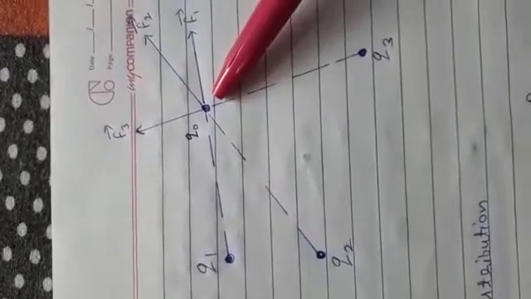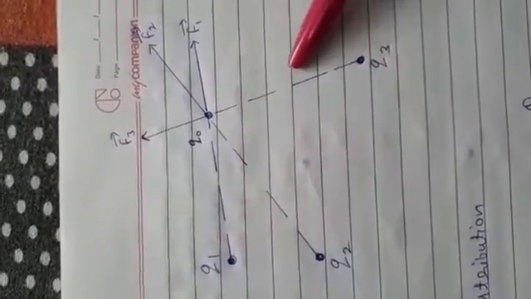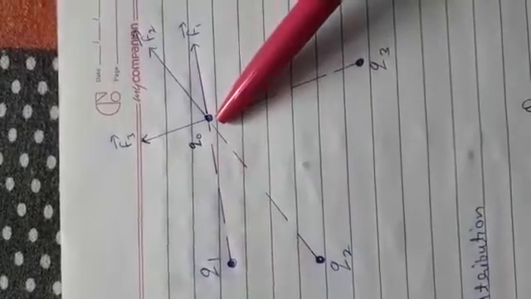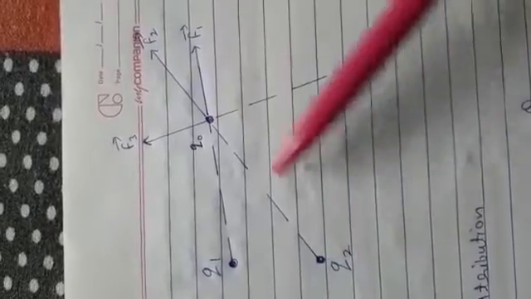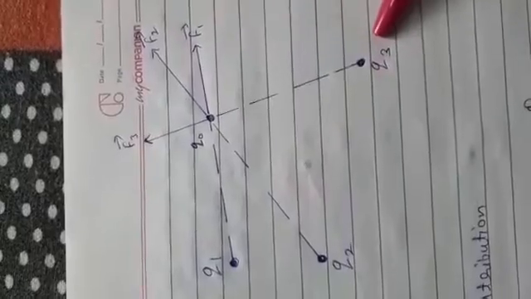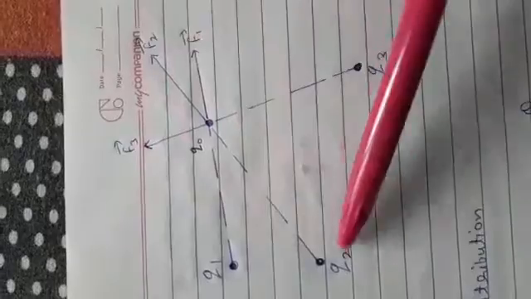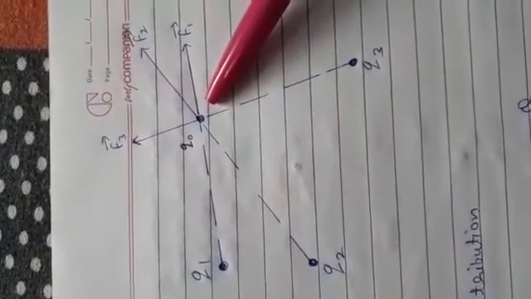Suppose there are four charges. One is q naught, and the other charges are q1, q2, q3, and these charges are in free space. Now q1 will exert a force on q naught, which we have denoted by F1 vector. q2 will exert a force on q naught, which we have denoted by F2 vector. Similarly, q3 is exerting a force on q naught, which we have denoted by F3 vector. So all these three charged particles q1, q2, q3 are exerting force on q naught. Now the total force on q naught will be the vector sum of these three forces.